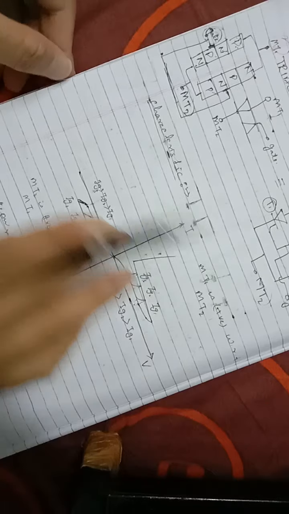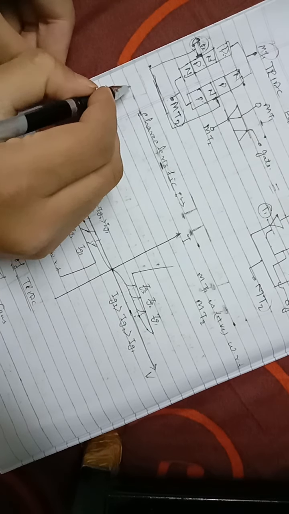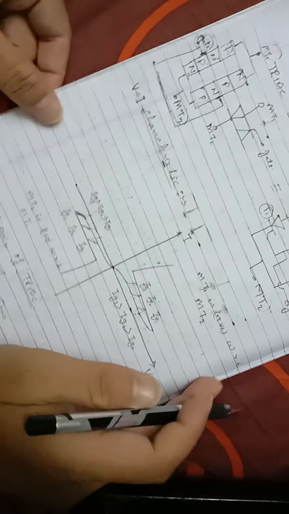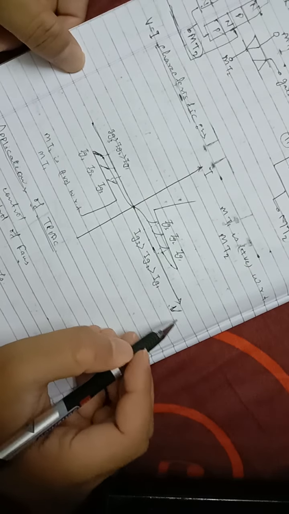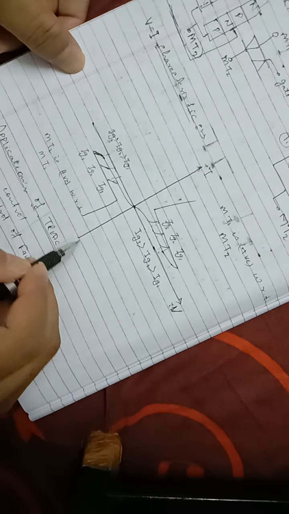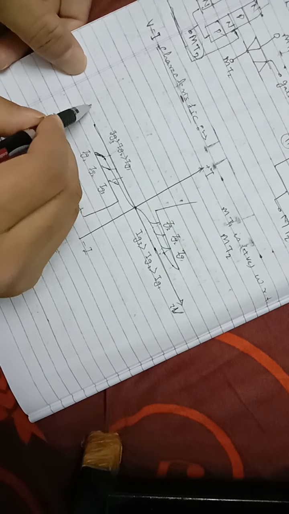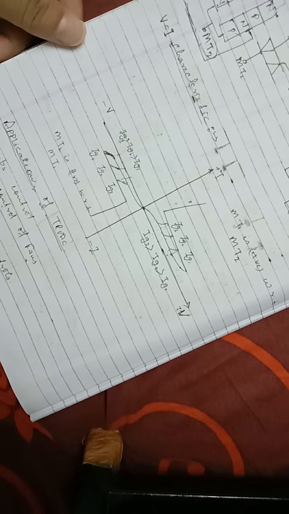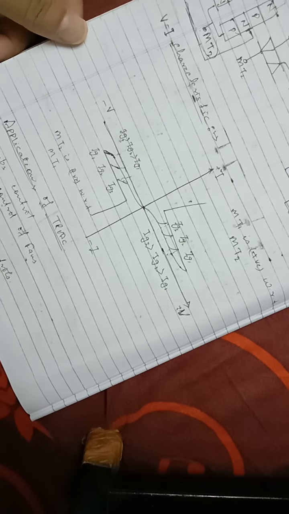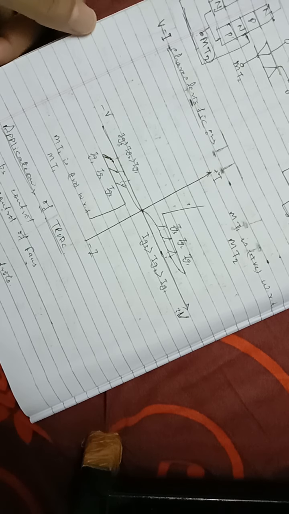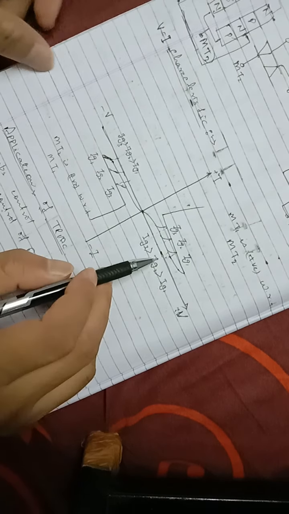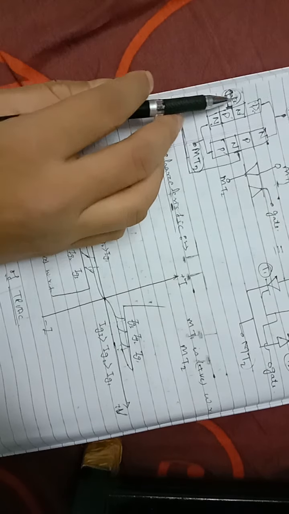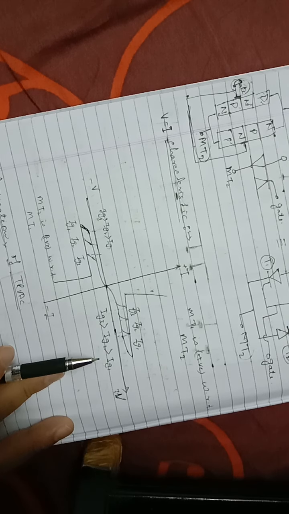Now come to the main point, the characteristics, or VI characteristics you can call them. Here it is your V, positive V, here is positive I, here your negative I, and here your negative V. Now how will you explain this operation? So this is your gate signal, when you are providing this gate signal to control your TRIAC.